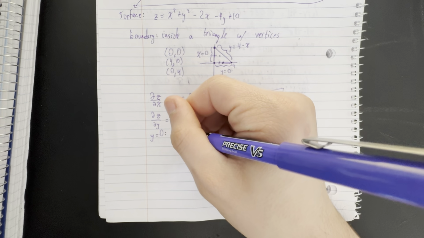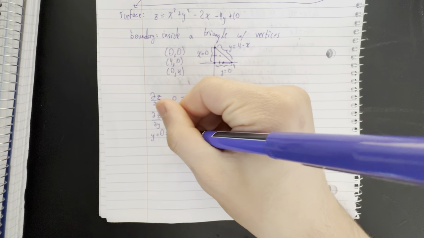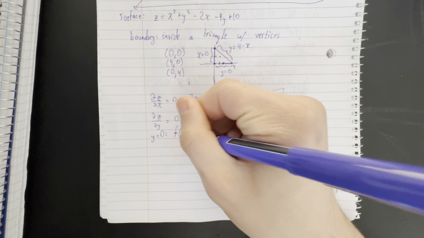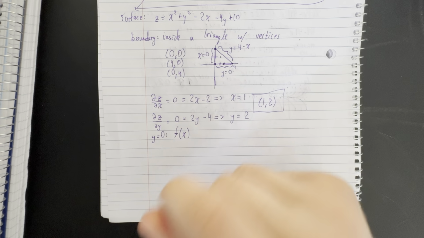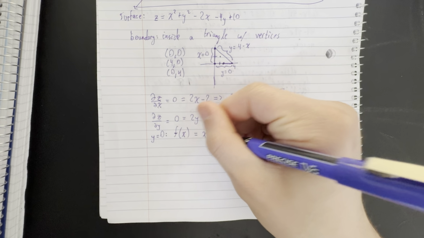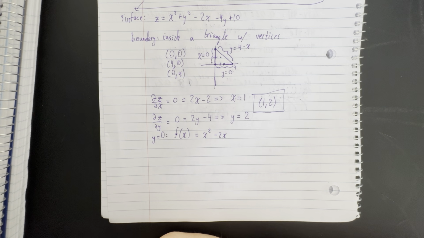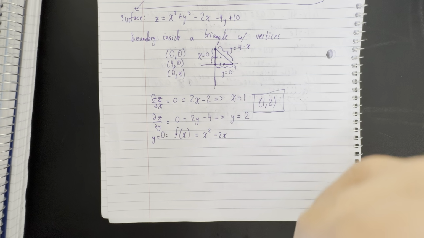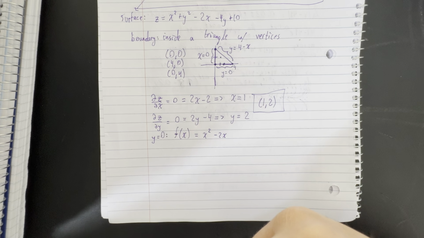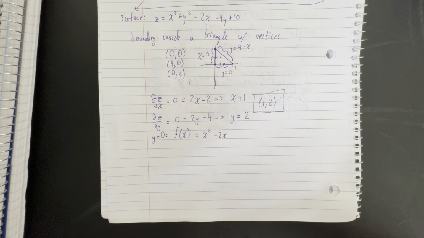The better way, in my opinion, to think about it is that if you plug in y equals 0, you're only going to have a function of x in this scenario. And this function of x is going to have either a min or a max value. We'll have to plug it in at the end to find out what that is.